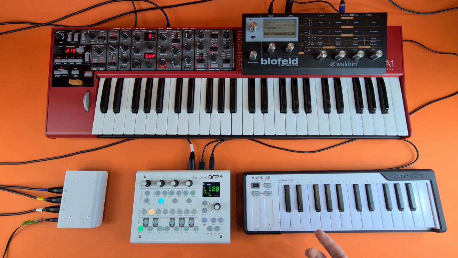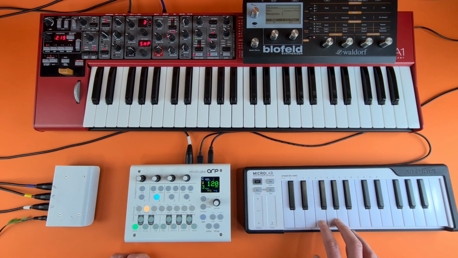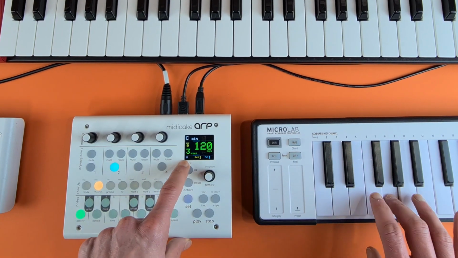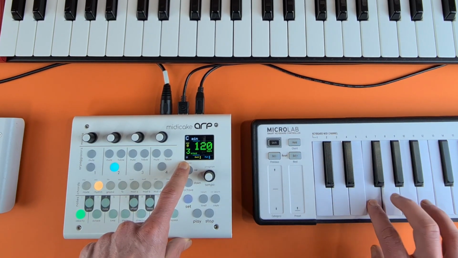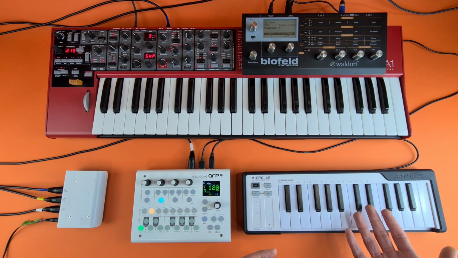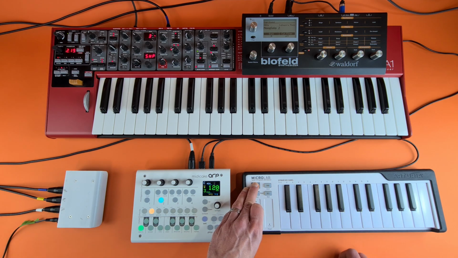And so what does that give us? Well, the idea is to be able to play the keys and have that trigger ARP, or at least set the chords for ARP while it's playing. So how does that work? It should be receiving MIDI data now. And you can see ARP is lighting up here to show you that it's receiving MIDI data. But this is sending on one of the MIDI channels. I'm not sure which. Let's set it to channel 15.